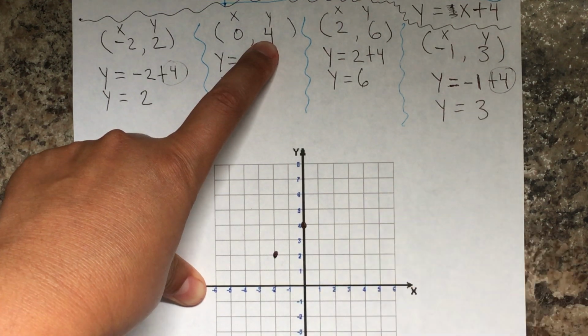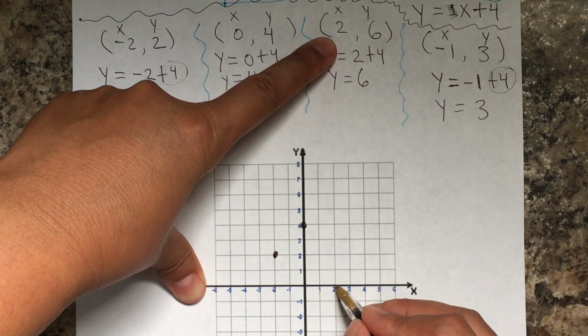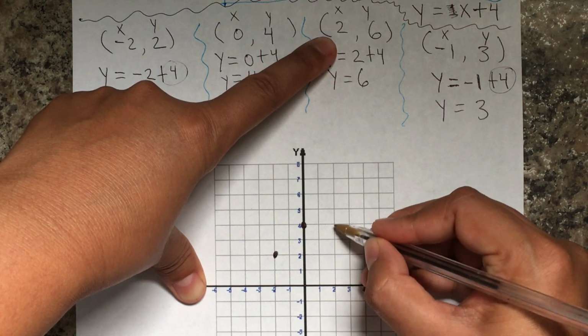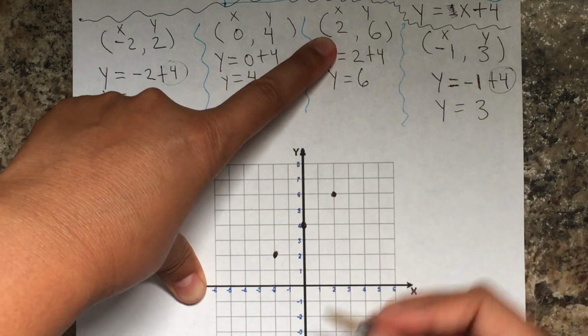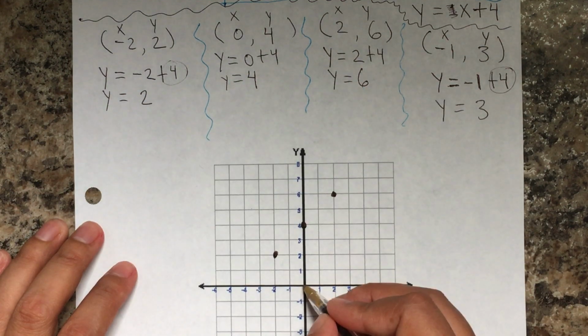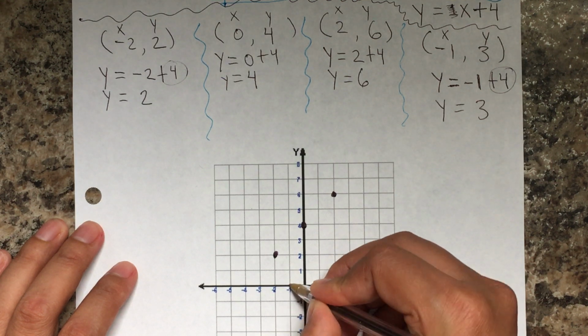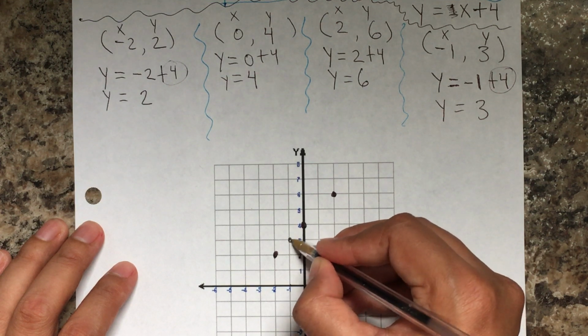That's my point. 2, 6. +2, 1, 2. +6 means up. 1, 2, 3, 4, 5, 6. Right there. -1, 3. -1 on x means left. +3 on y means up. 1, 2, 3. Right there.